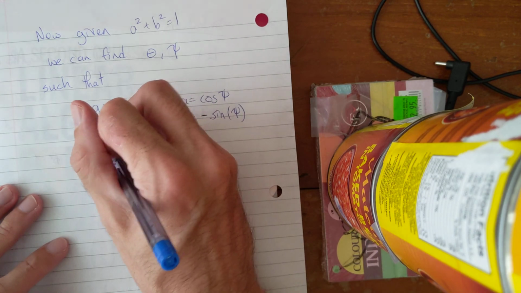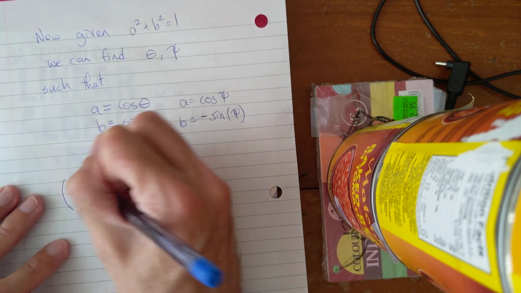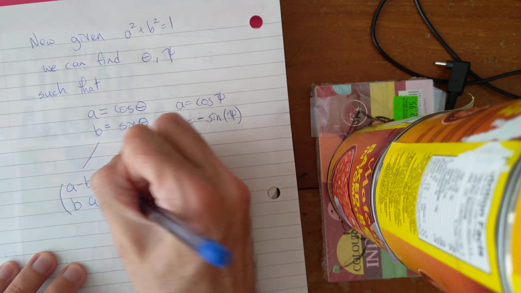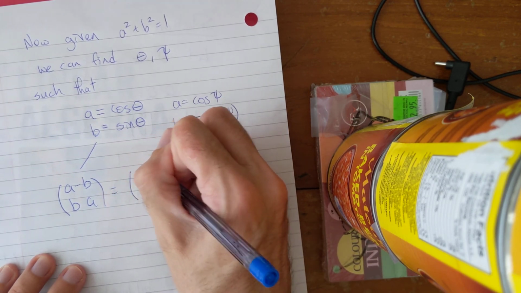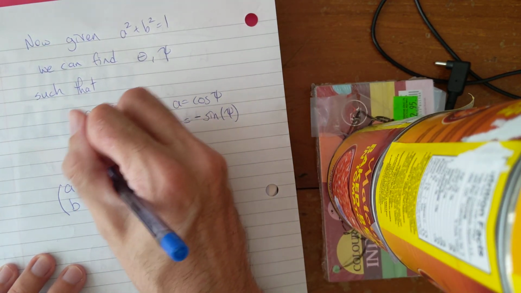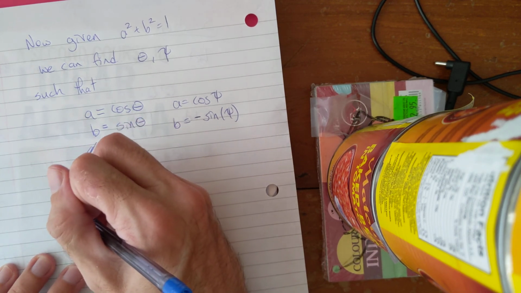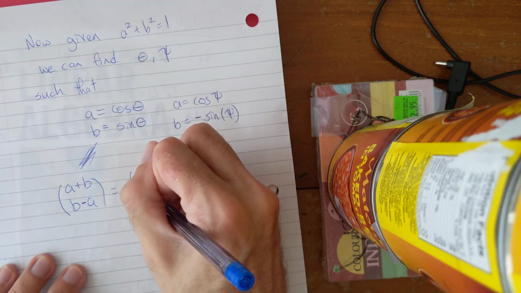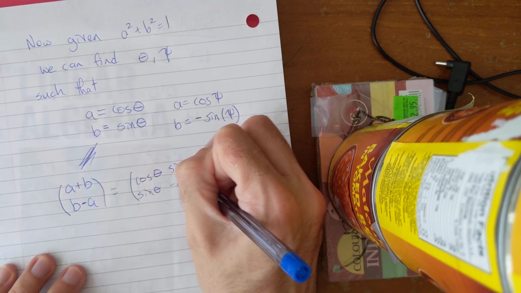So in the case where we have (a, b) with (b, negative a), and you put it in, you get cosine theta, sine theta, sine theta, negative cosine theta.